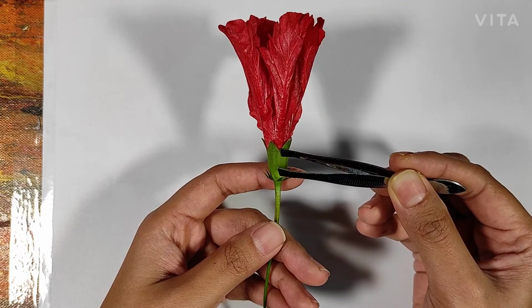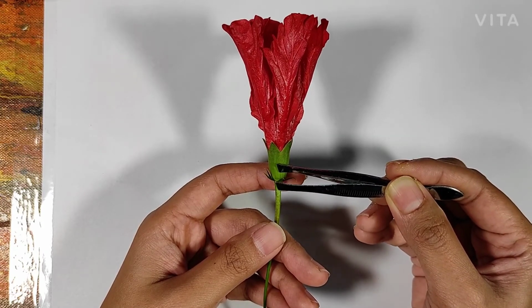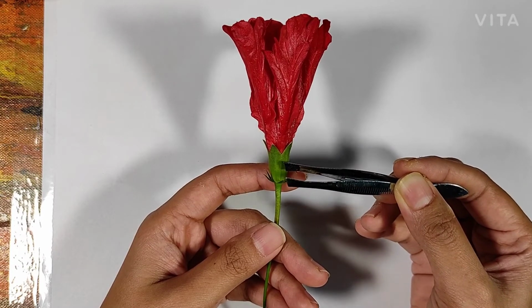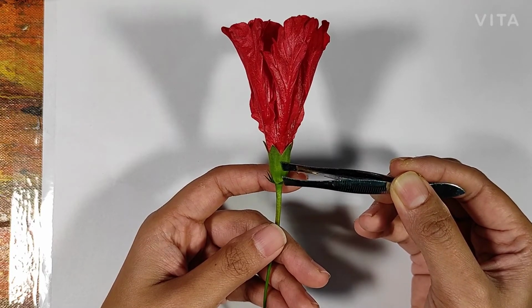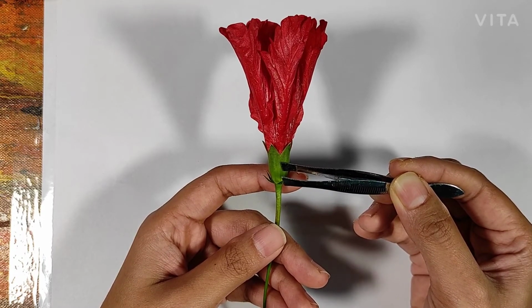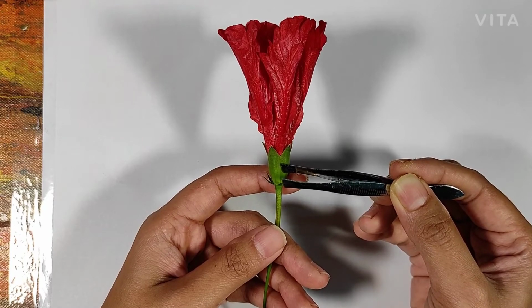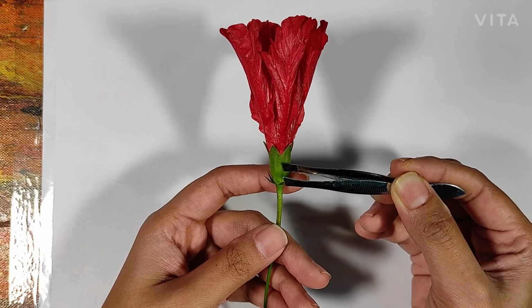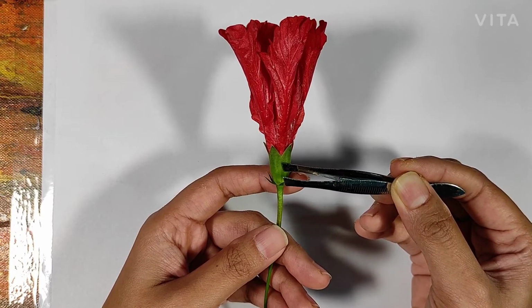This green part is known as sepals. The function of sepal is to protect the flower during its bud condition. As you can see, the color of sepal is green. It is photosynthetic in nature. Sepals collectively are known as calyx.